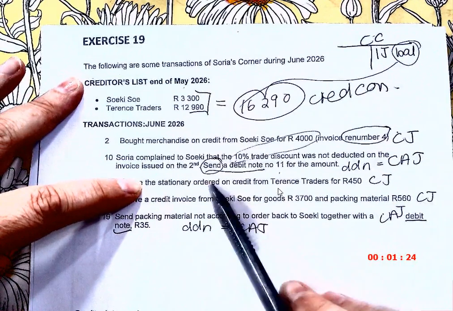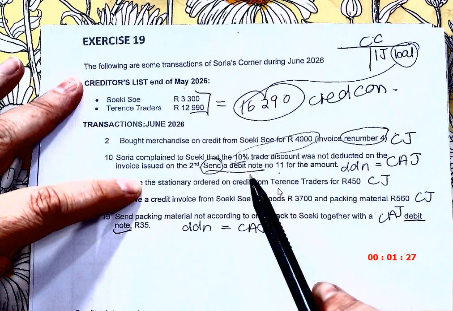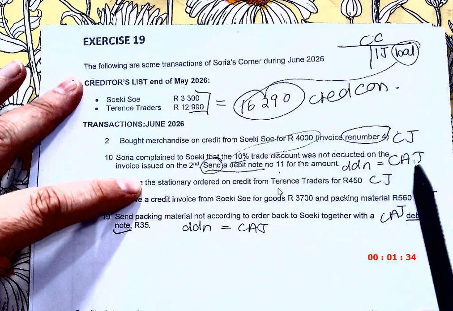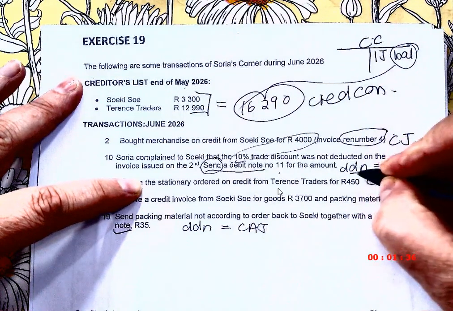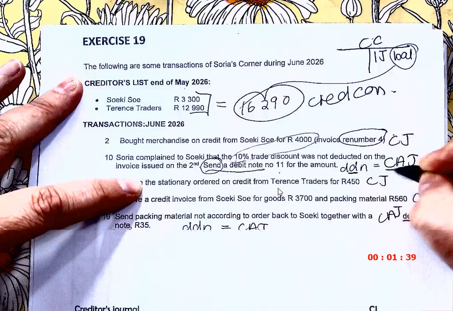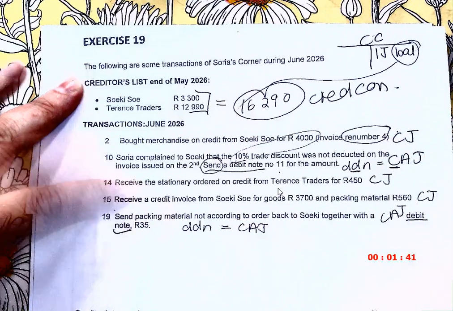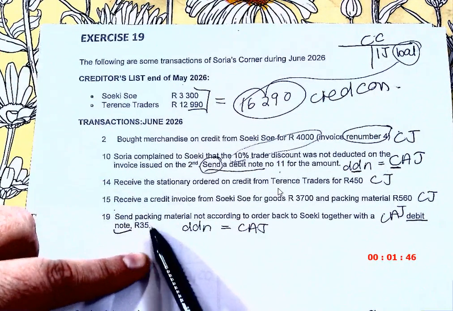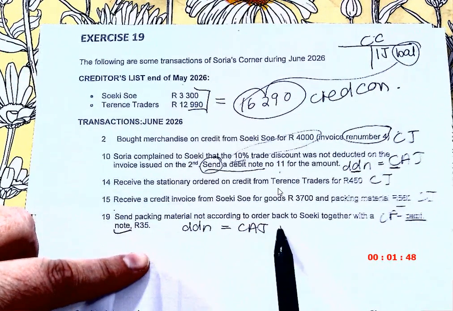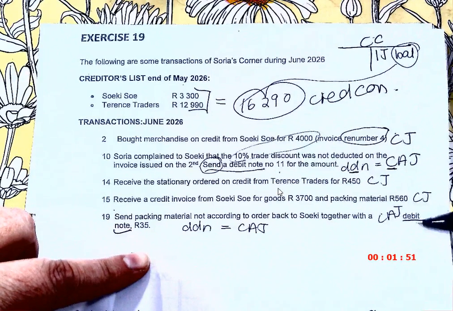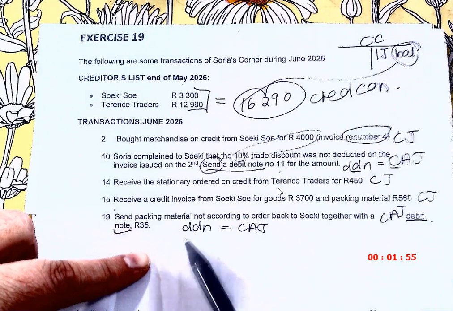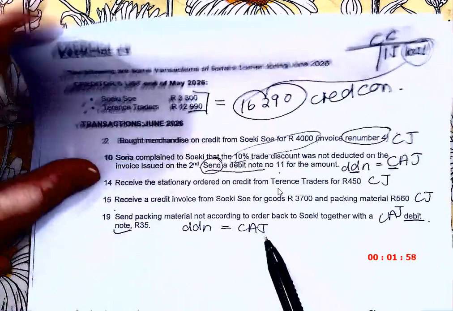I want you to see that we send a debit note. Send is another word for issue. So issue means we have a duplicate debit note, CAJ. I just want you to see debit note, creditor's allowance, the difference. Okay, receive stationery, CJ, credit invoice, CJ, send packing material back, debit note. So we send a debit note, again, duplicate, CAJ.